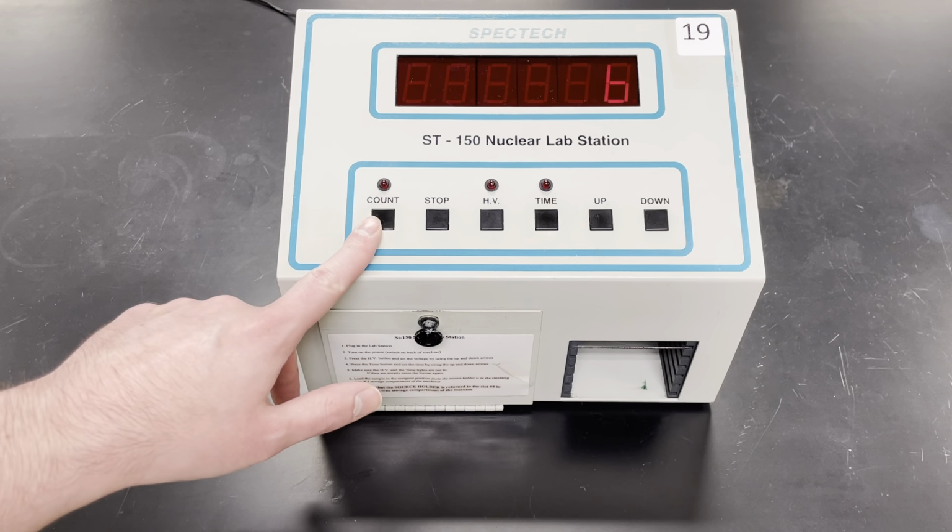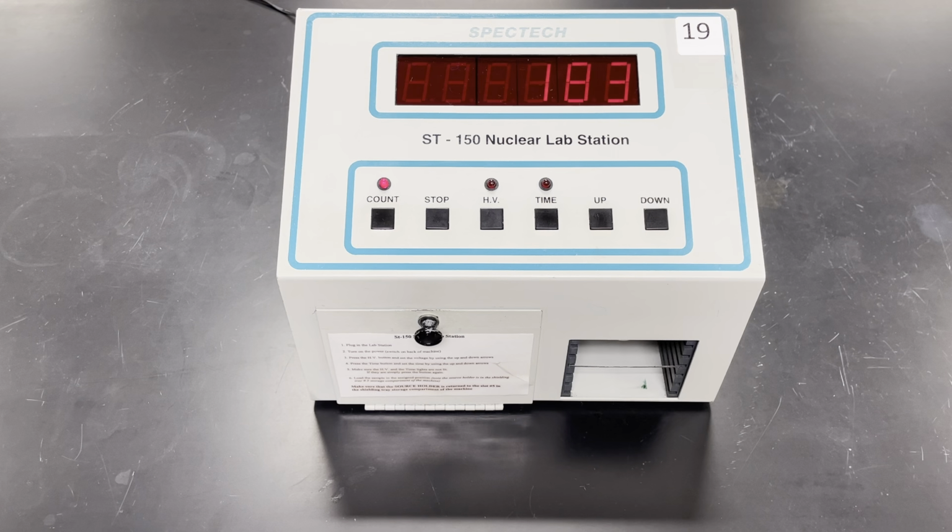Now we're going to set it up to 60 seconds and see how this number changes. So we're going to go to time, click that in, up it to 60 seconds, click time again, and then click time again. Oops, there we go. So we can get back to our count. Now when I hit count, this will count radiation for 60 seconds, still with our beta source in the same spot. We aren't changing how far away the beta source is. All we're doing is allowing it to collect data for longer.